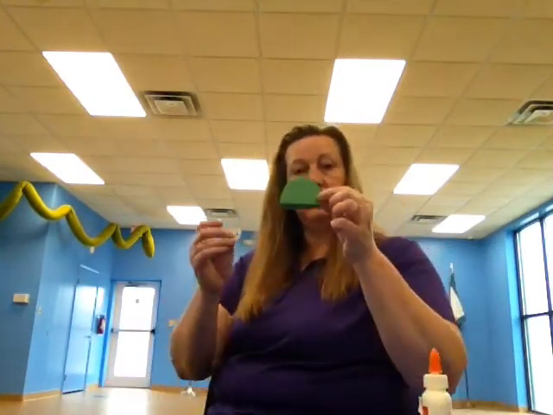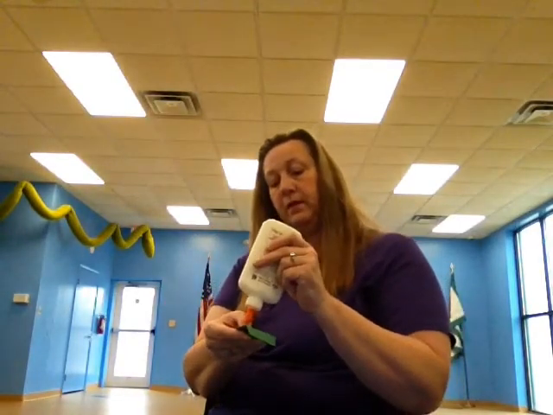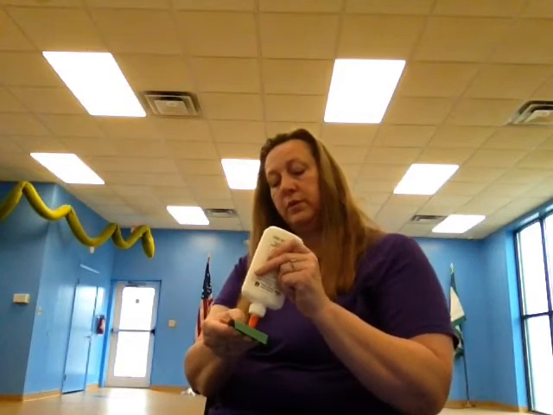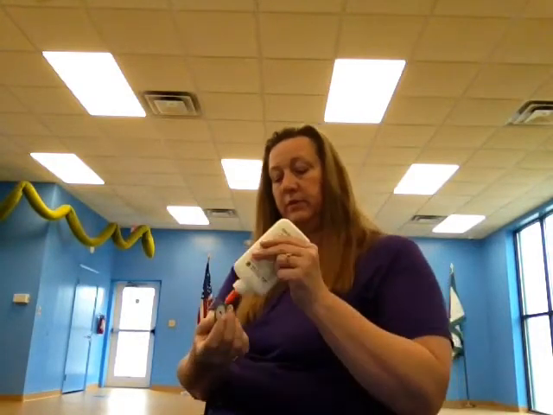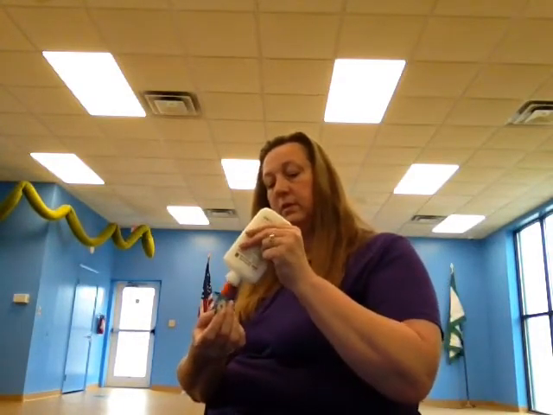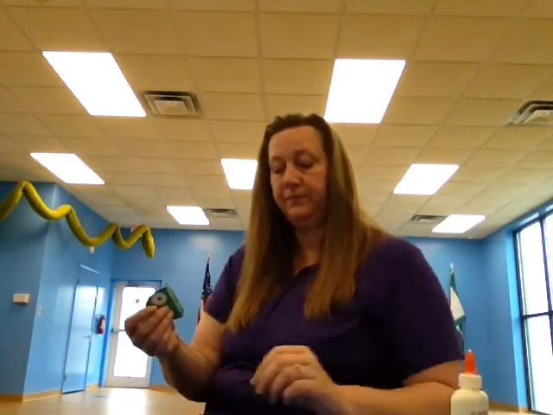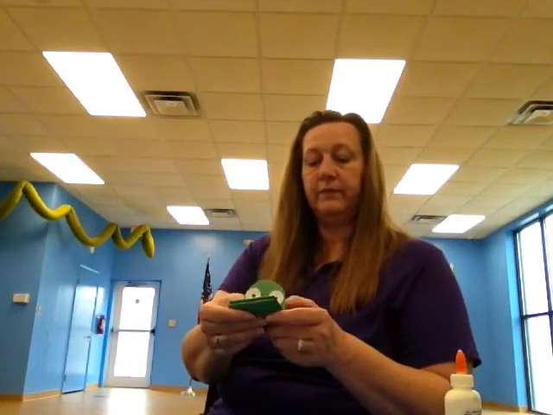But before we do that, let's go ahead and do the eyes first. So I have this and I have his eyes. I'm going to glue his eyes on. Glue, glue, glue. So we're going to make a frog that can catch flies. So there's that. All right. And then we're going to glue it to the top flap here. Okay. Here's our body of our frog, and we're going to put him right here.